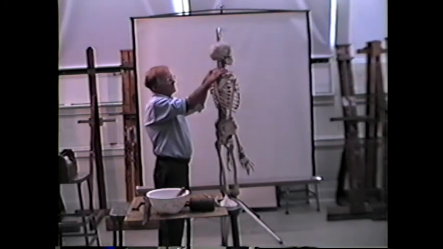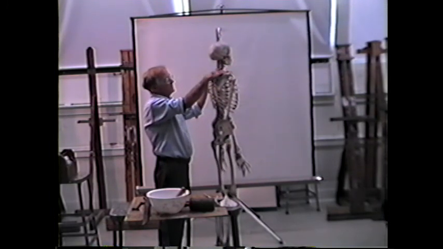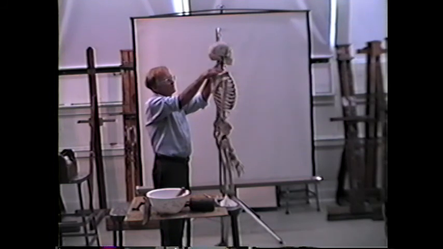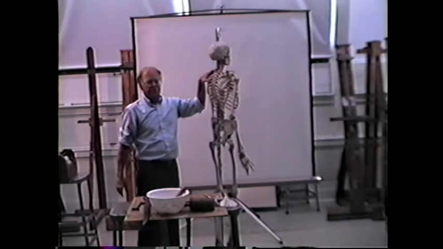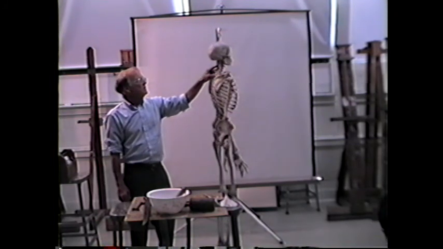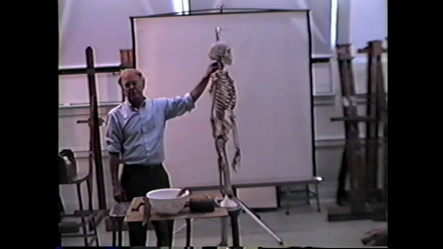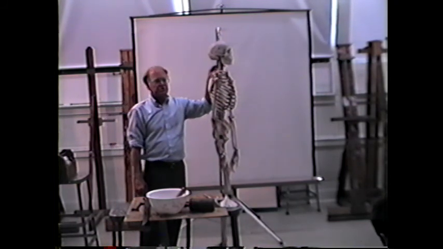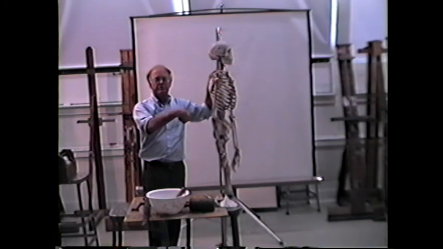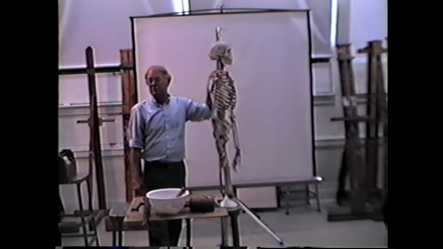Cervical spine, coming from the word for neck. Cervical, C-E-R-V-I-C-A-L, spine. There's 7 pieces to it. The word vertebra comes from the word for to turn, vertebra. We have our word in English to divert from one path to another, return from one path to another. Vertebra comes from that.